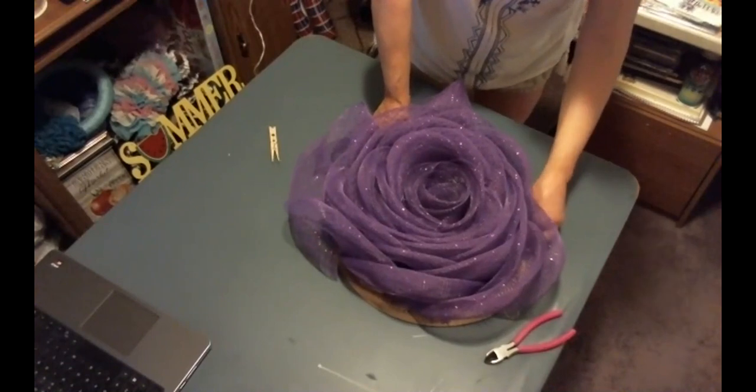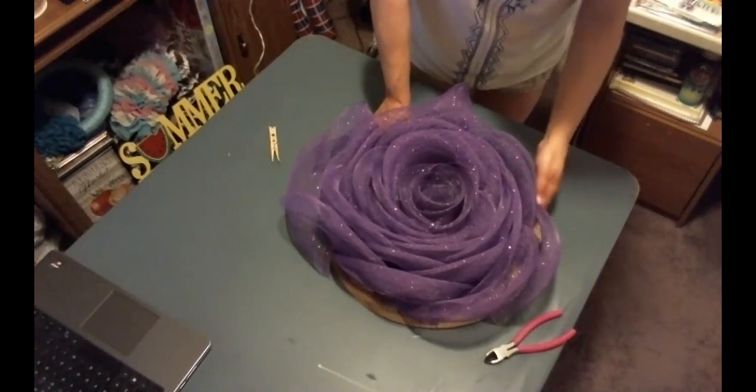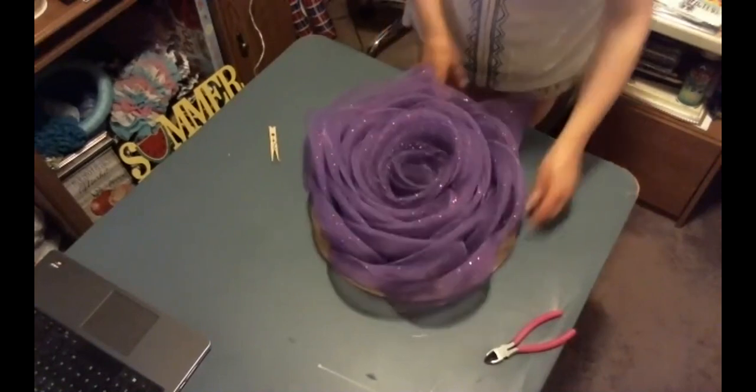But I am just going to tuck mine in for now. I'm going to do some tucking.